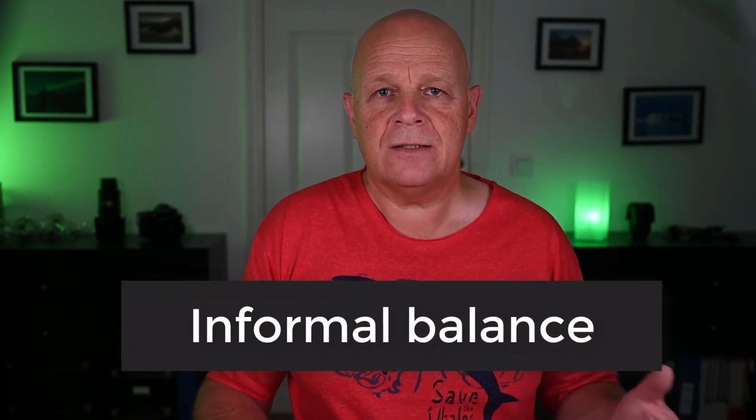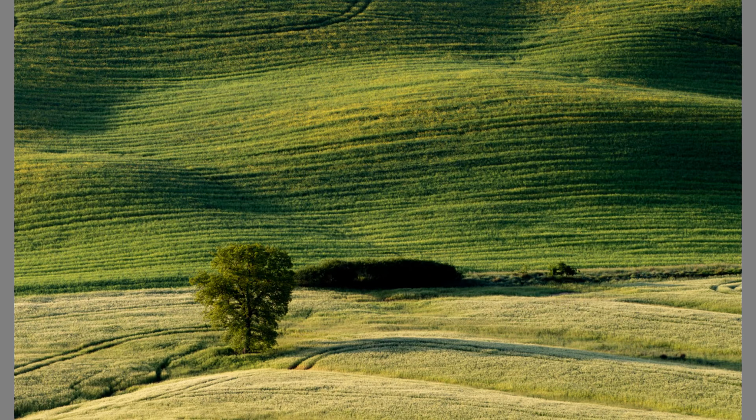Now let's look at informal balance, the second type of balance I will talk about. Another name for informal balance is asymmetrical balance. This is the most common composition technique and the way most landscape photos are composed. With informal balance, the subject is intentionally positioned off center of the frame. This is a much more challenging technique and it requires a lot of practice to do well. So let's look again at some examples.